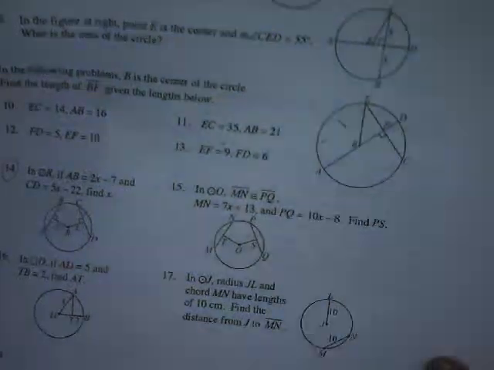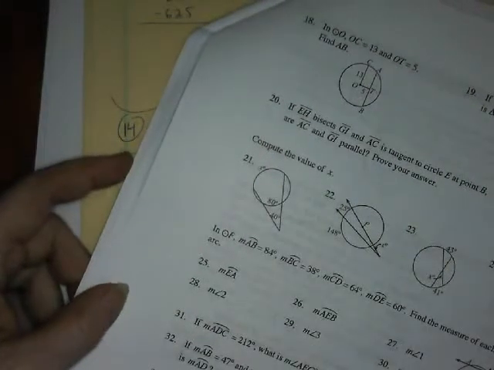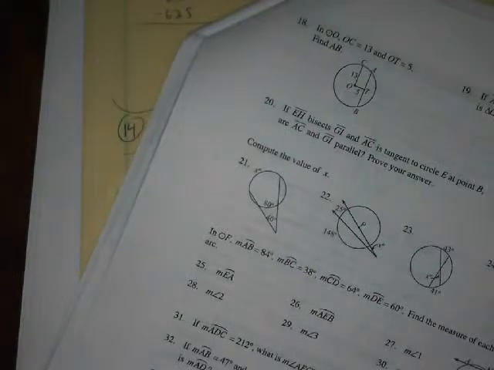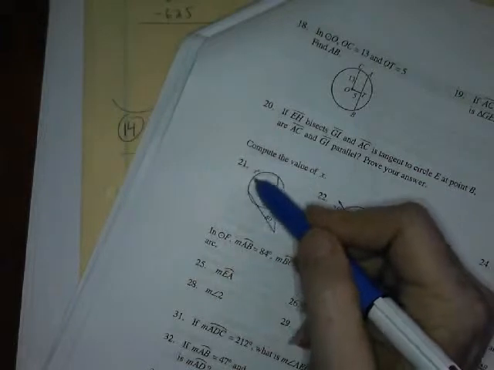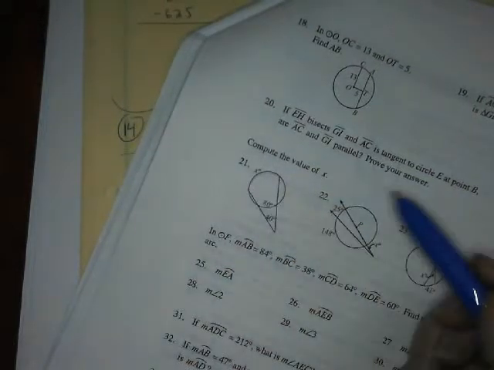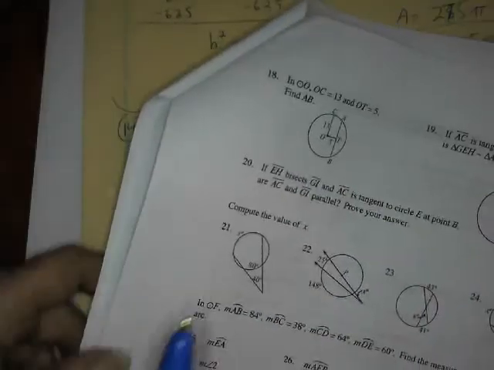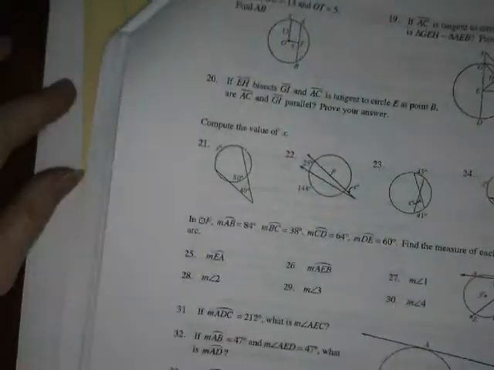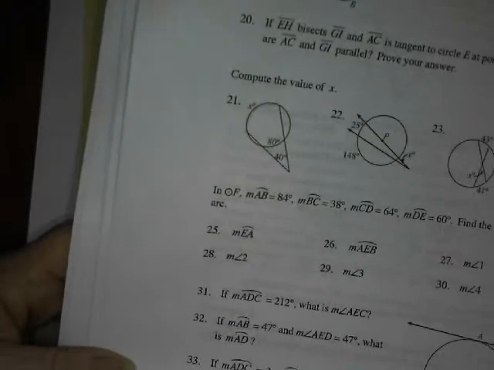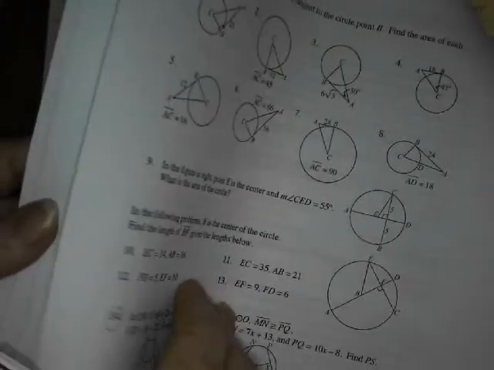Okay, on 21, there's a new kind of formula that you don't know yet. It comes from the fact that we have these intercepted arcs. Remember, inscribed angles are 1/2 of the intercepted arc. I could do a little triangle proof on this and prove that to you, or you can read it in your book, and you should read the derivation of the formula, but just for today I'm going to actually show you the formula. It's right here in your packet.